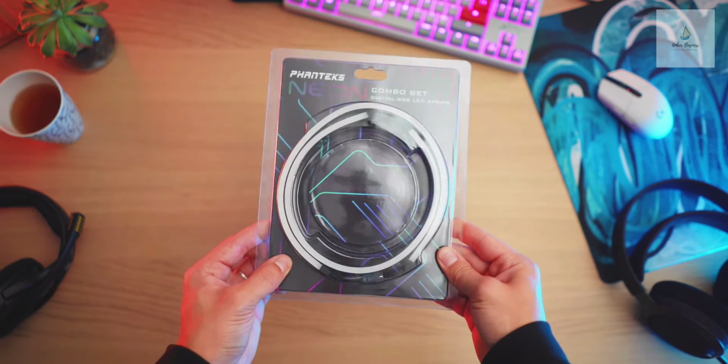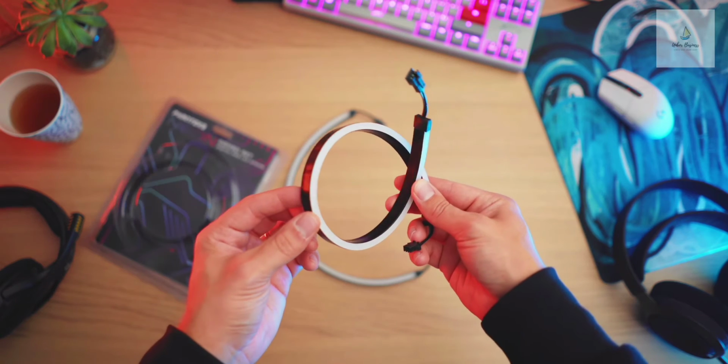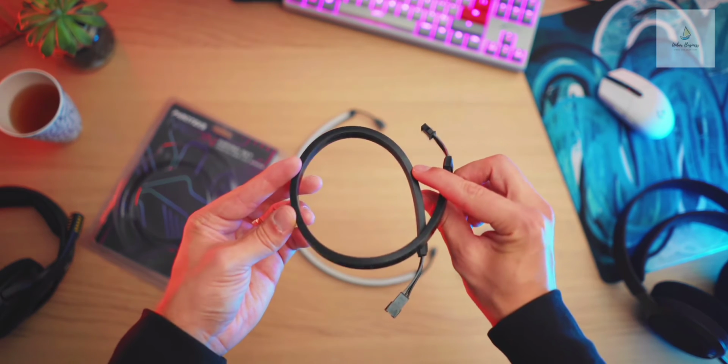Next up, we have these Phanteks Neon RGB flexible lighting strips for the interior of your PC.